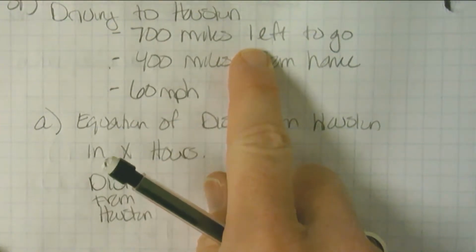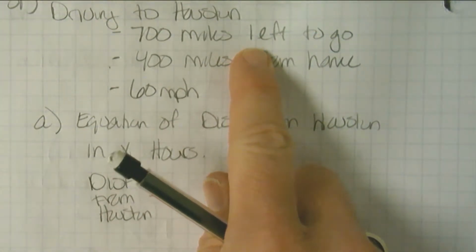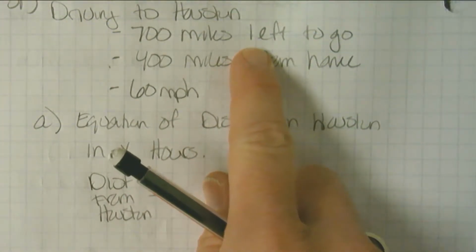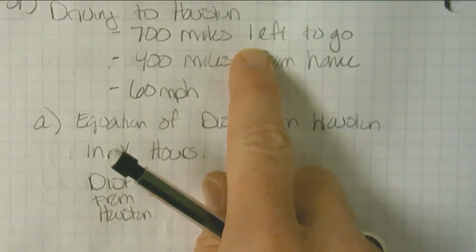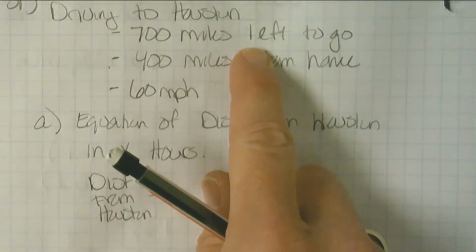So I'm trying to break this down in an easier way of looking at it to kind of figure out what math I'm going to do. Does that make sense to you guys? All right, so they're 700 miles now from Houston. If they drive 100 miles, how much left do they have to go? Danny? They have 600 miles. What did you do? Right, 700 minus 100. How many of you guys agree with that?